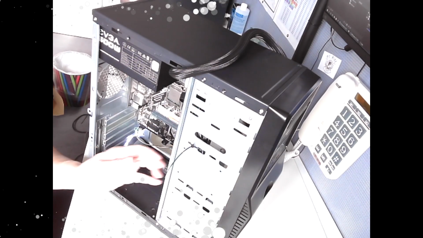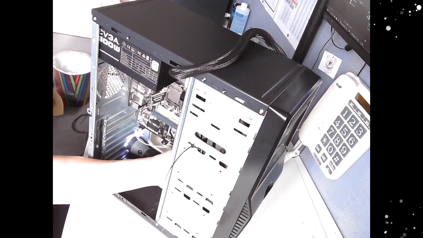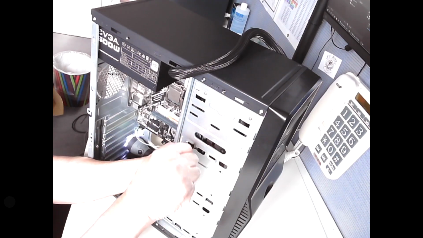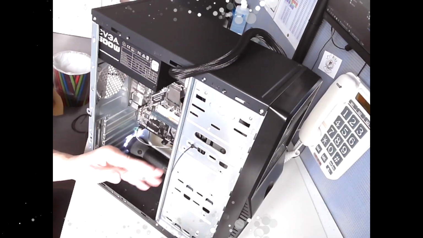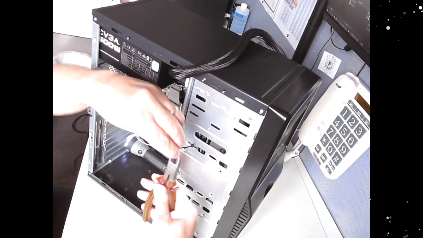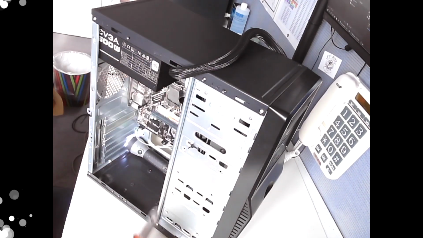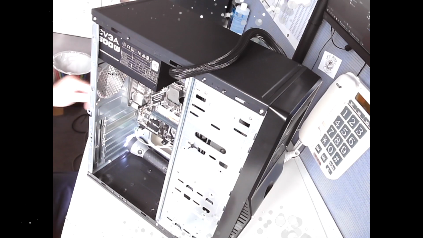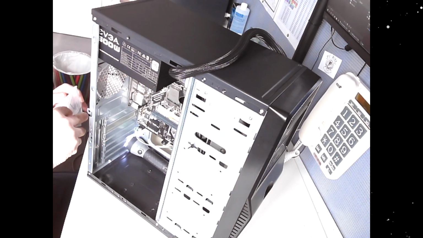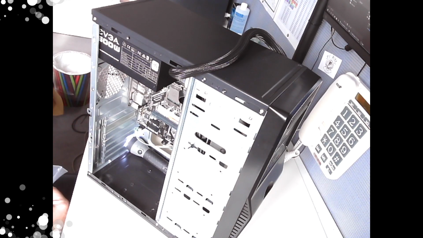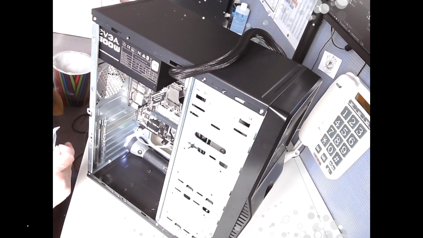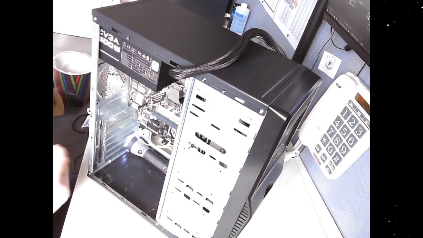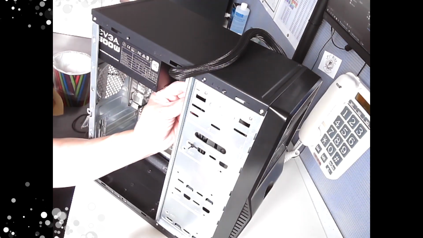Should the need arise, we can add things. Obviously, she'd need me to come around and cable manage it, but the cables are there.